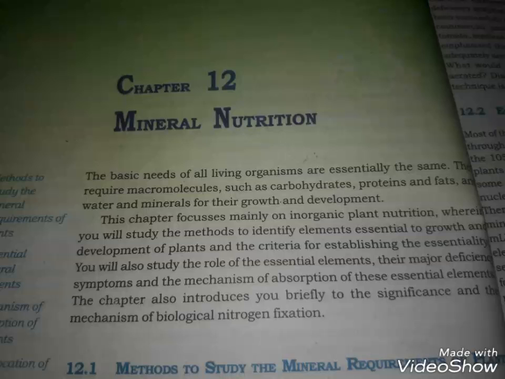The macronutrients include carbon, hydrogen, oxygen, nitrogen, phosphorus, sulfur, potassium, calcium, magnesium. Of these, carbon, hydrogen and oxygen are mainly obtained from CO2 and H2O, while others are absorbed from the soil as mineral nutrients.